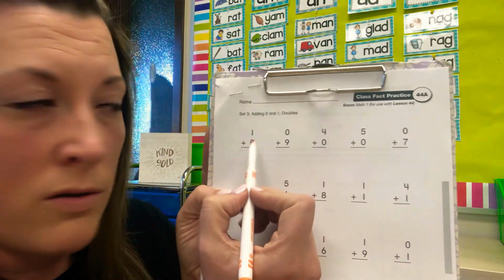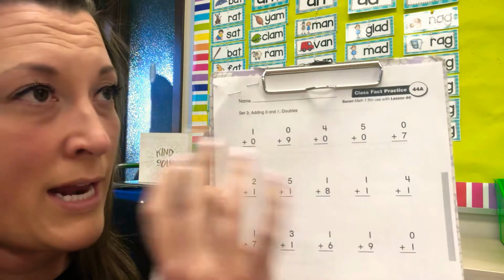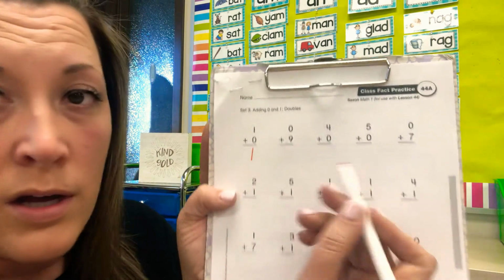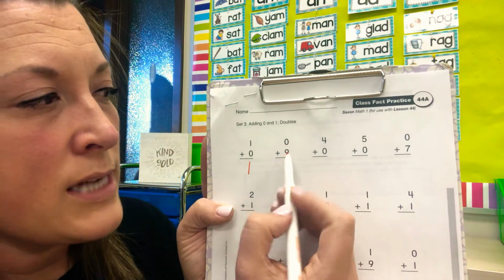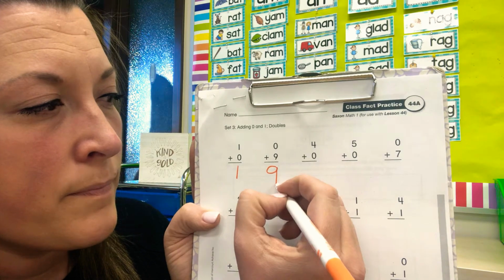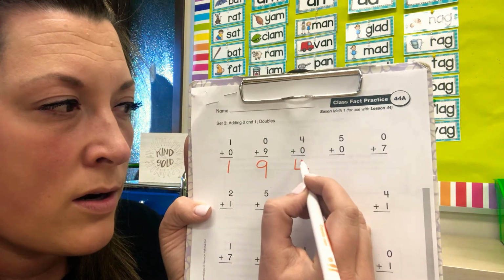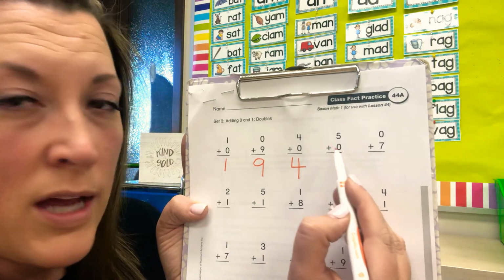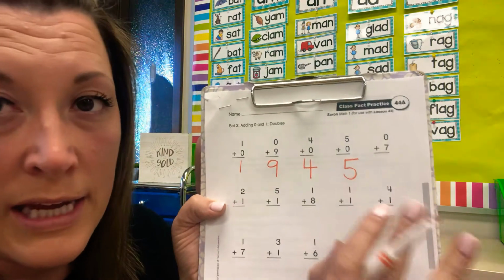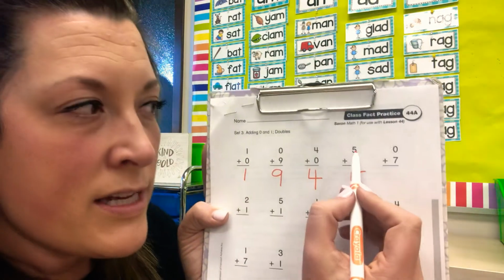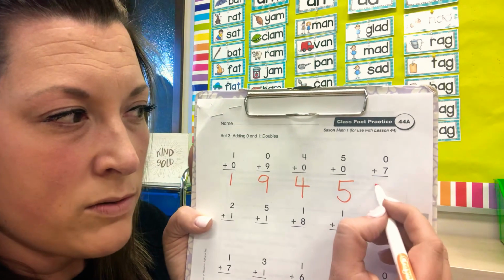Top row, it goes 1 plus 0, so you have one thing, you don't add anything else to it, it's still 1. 1 plus 0 equals 1. 0 plus 9 equals 9. 4 plus 0 equals 4. 5 plus 0 equals 5. See how I'm just keeping the bigger number because we're not adding anything to it. We just have 5 things and we don't add anything to it. It's still 5. 0 plus 7 equals 7.